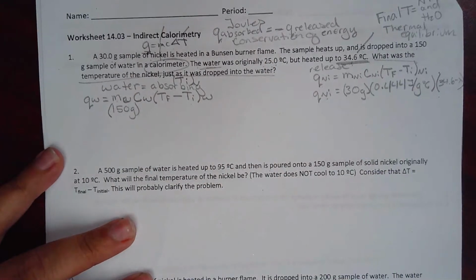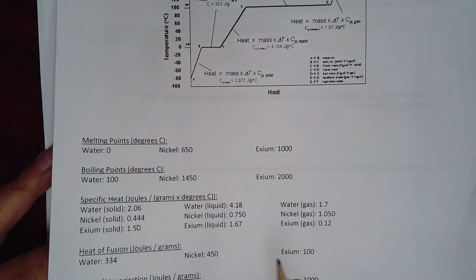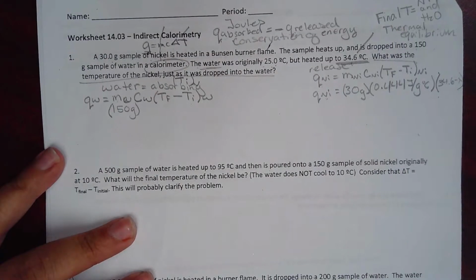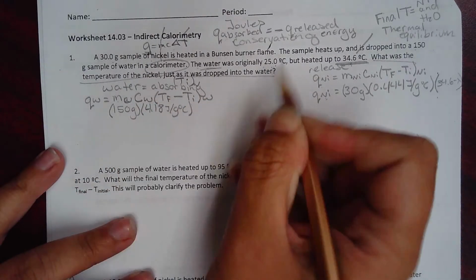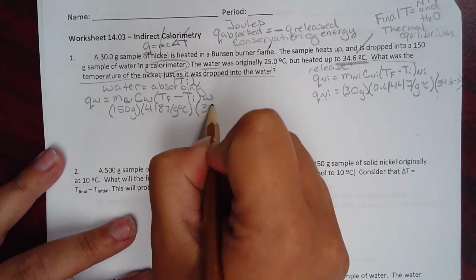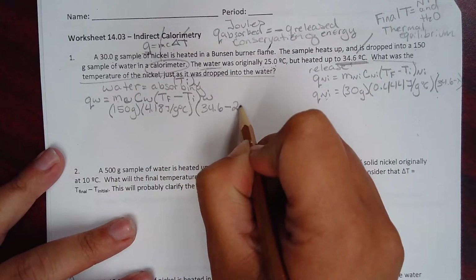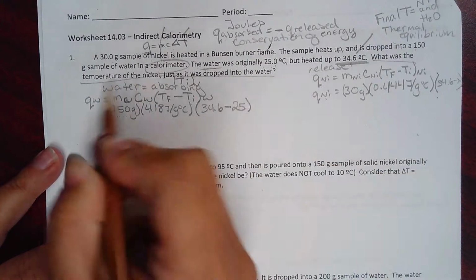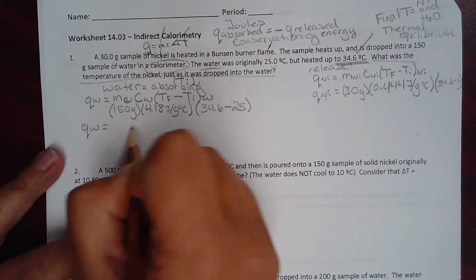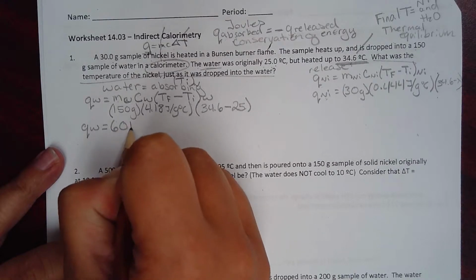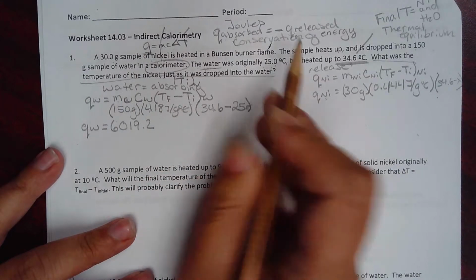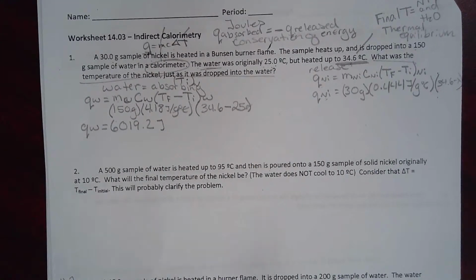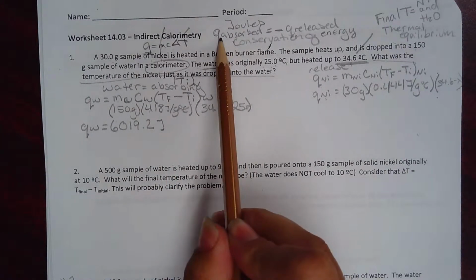Specific heat of water based on our reference packet. Water is liquid at room temperature, so 4.18 joule per gram degree Celsius. Our final temperature is 34.6, and our initial temperature is 25. So we can calculate the heat of the water to be 6,019.2, and our units, grams cancel grams, Celsius cancels Celsius, our units are joules, right? And we know this because our units for heat are joules.